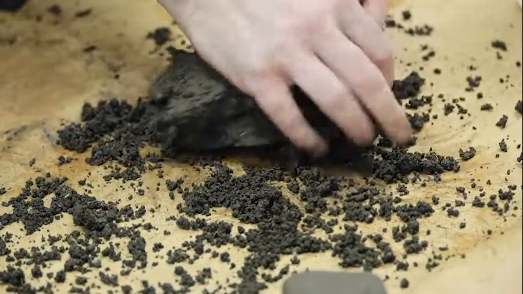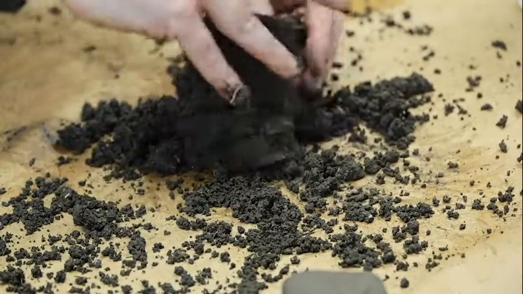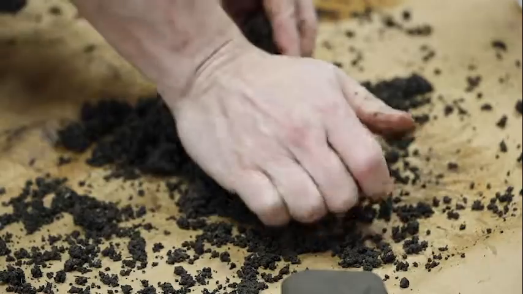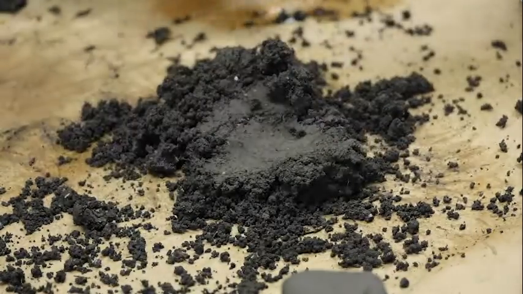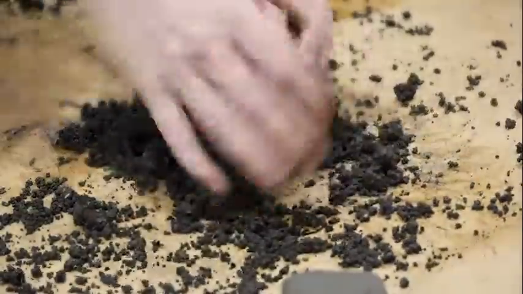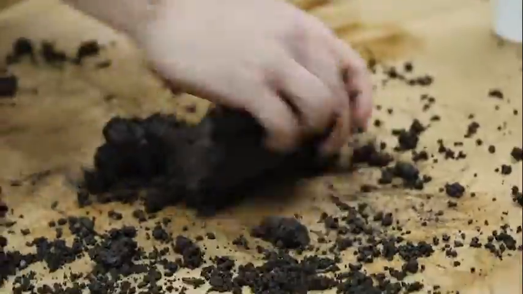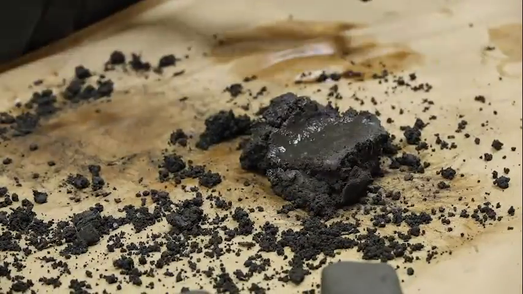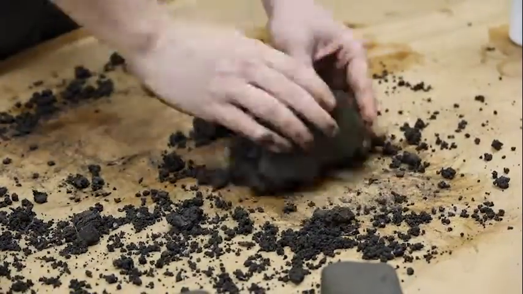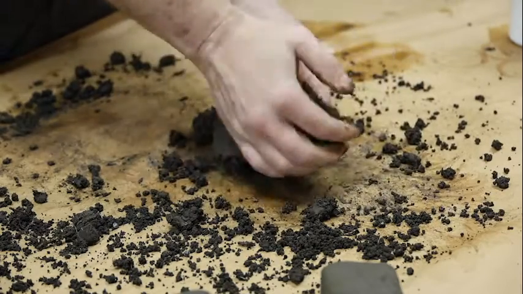As I said, the dust and gravel formula makes clay harder, and I'm feeling that immediately. I'm getting at that point where it's starting to feel sticky, starting to stick to my hands.